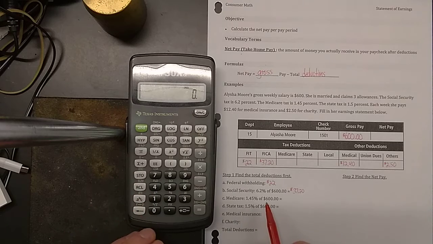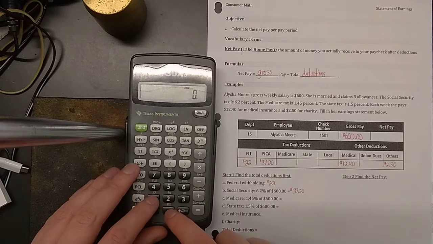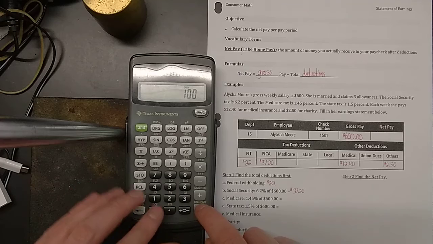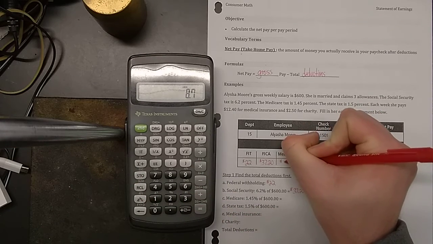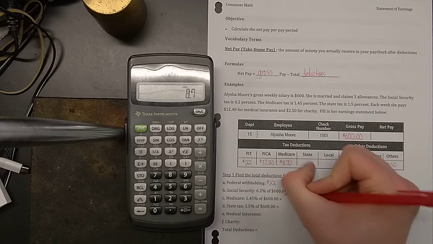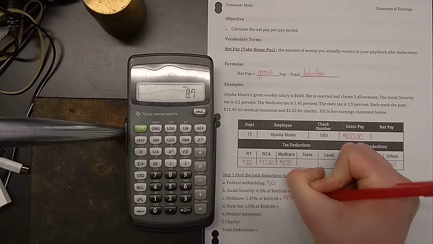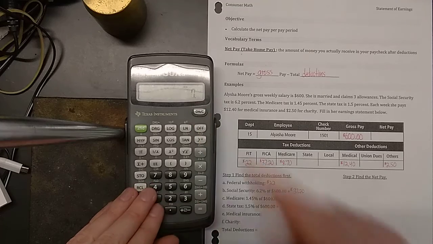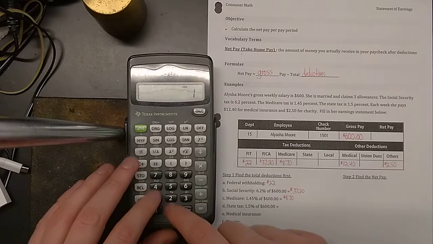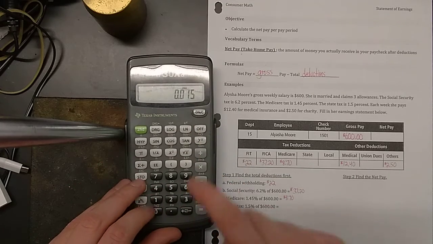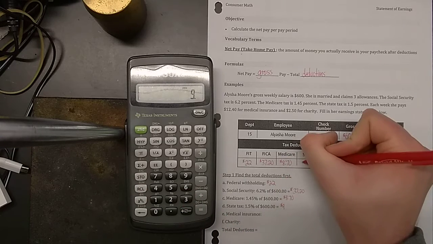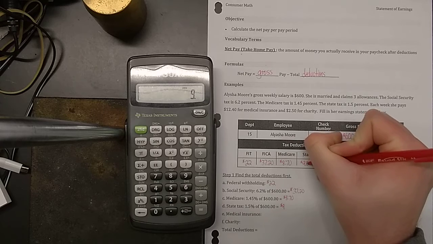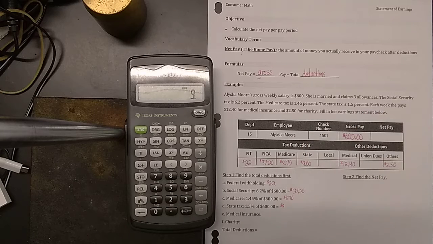Medicare is 1.45% of 600. So we do 1.45 divided by 100 times 600. Medicare is $8.70. The state tax is 1.5% of 600, so 1.5 divided by 100 times 600 is $9. So that's Social Security, Medicare, and state tax.